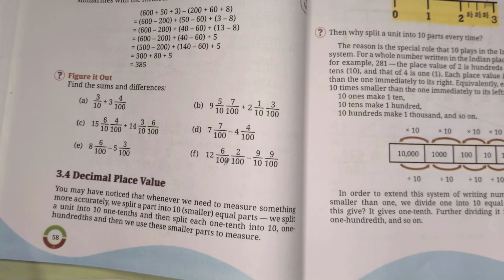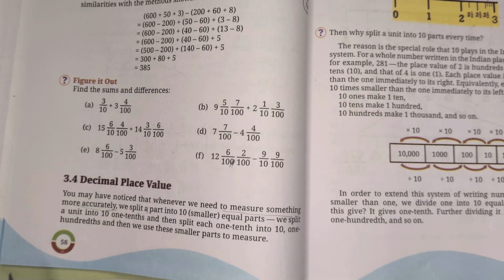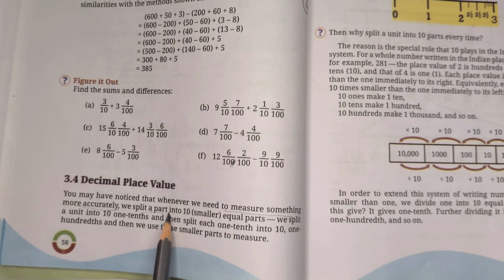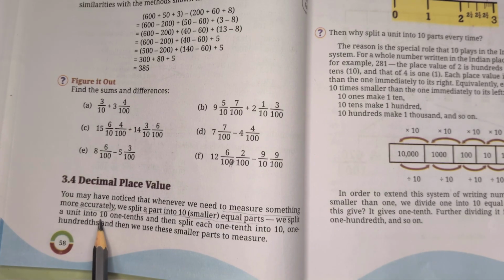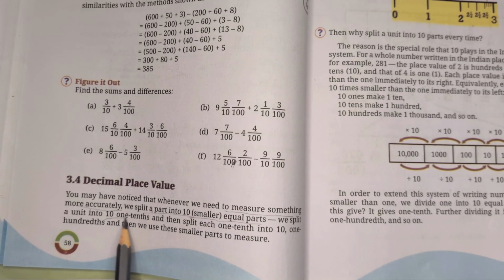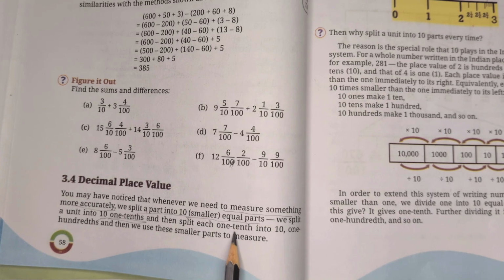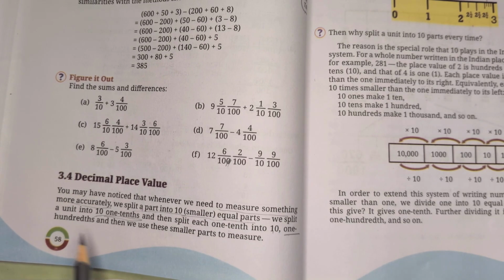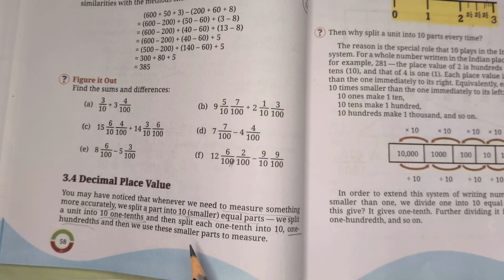Decimal place value. To measure something more accurately, we split a part into 10 smaller equal parts. We split a unit into 10 tenths, and then split each 1/10 into 10. That will come to 100. That way we can make more smaller parts to get a more accurate measurement.